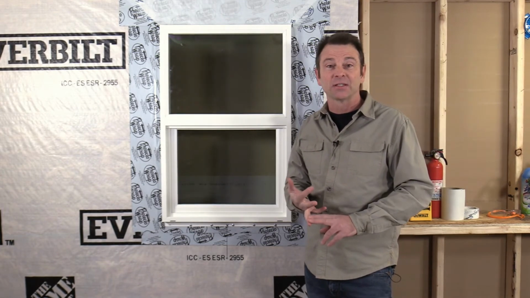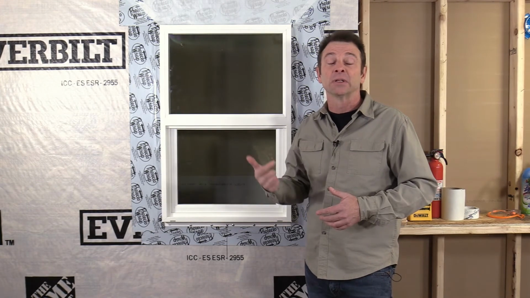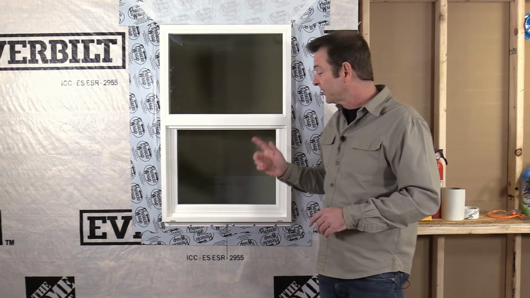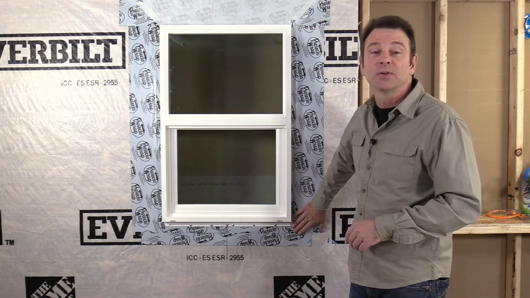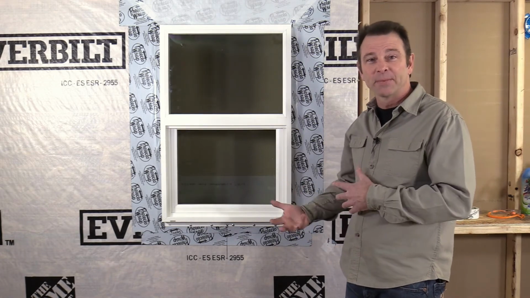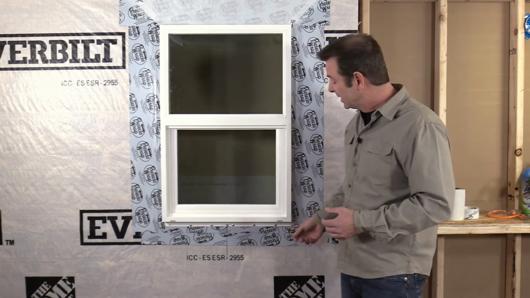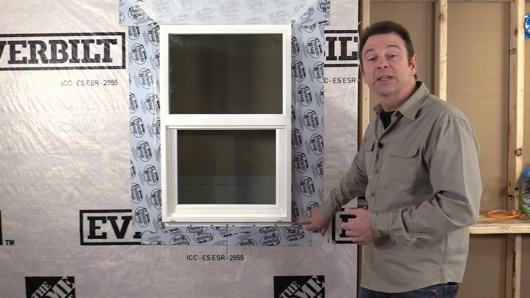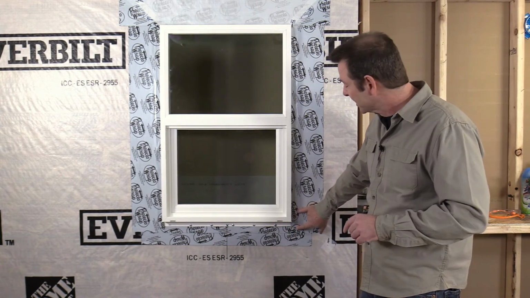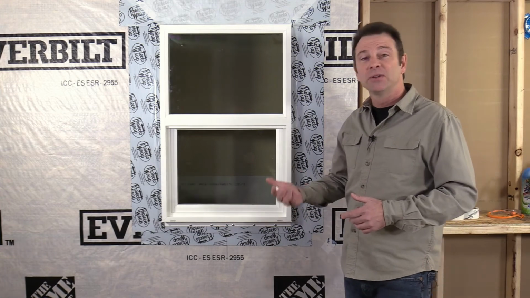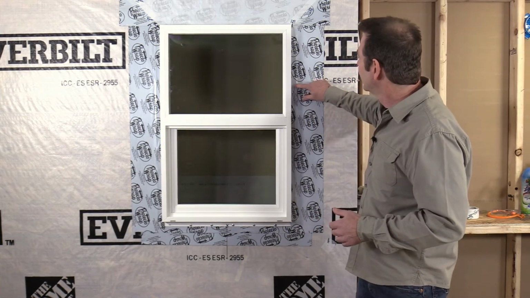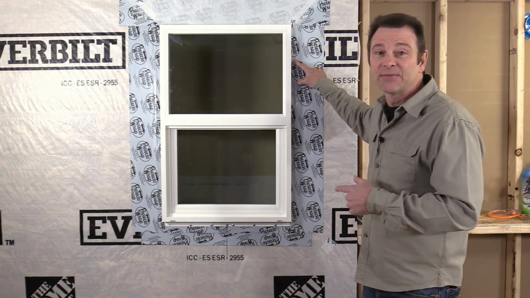Every set of installation instructions that I've seen for windows calls that out, and there's a reason for that. If we get a fastener too close to a corner, it tends to warp the frame and mess with the unit. And so we stay off. This particular window said 3 inches from the corner. And we also have to use the pre-stamped slots that are in this flange.